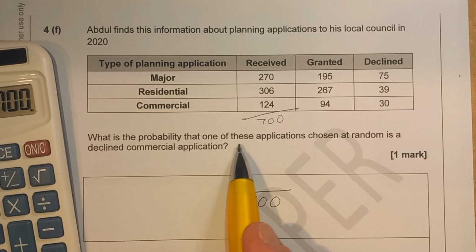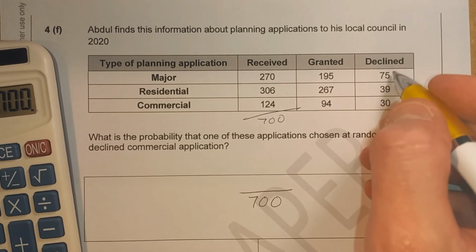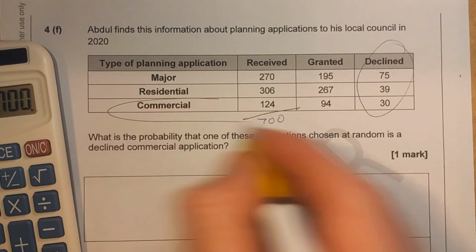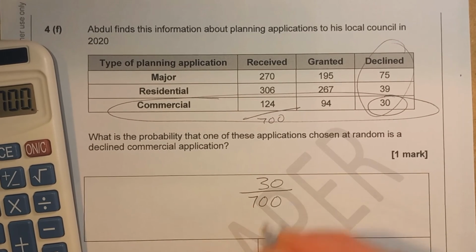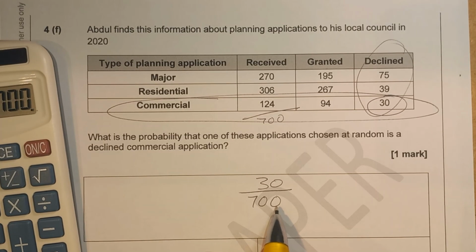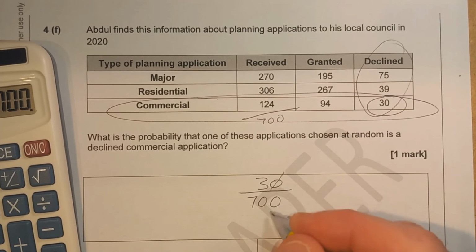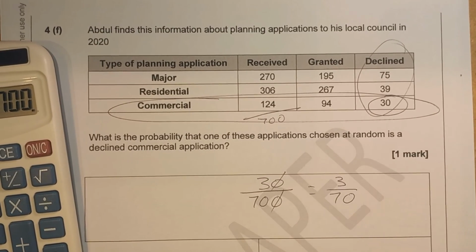And it says the probability that one of these chosen at random is a declined commercial application. Well, these are the declined, these are the commercial, so 30 are the declined commercial. So we can keep it like this because it hasn't asked us to simplify it, but I can cancel the zeros if I want and say it's just 3 out of 70.